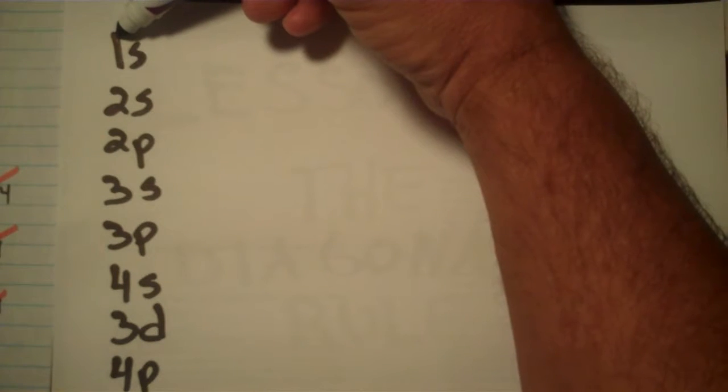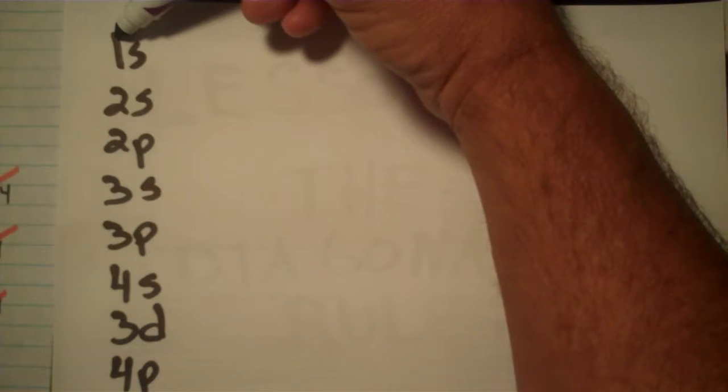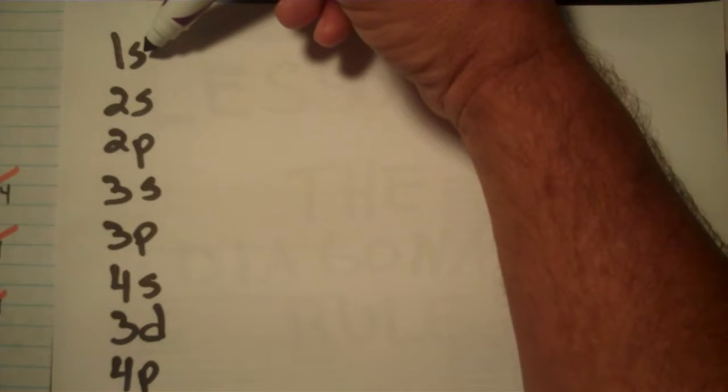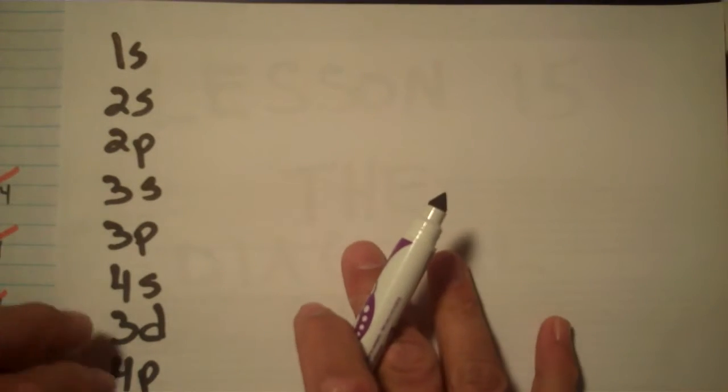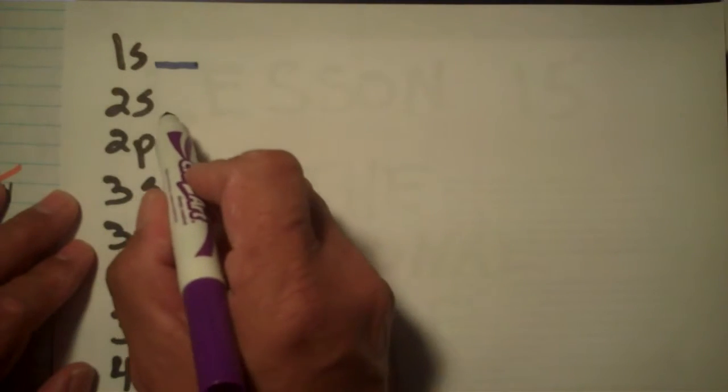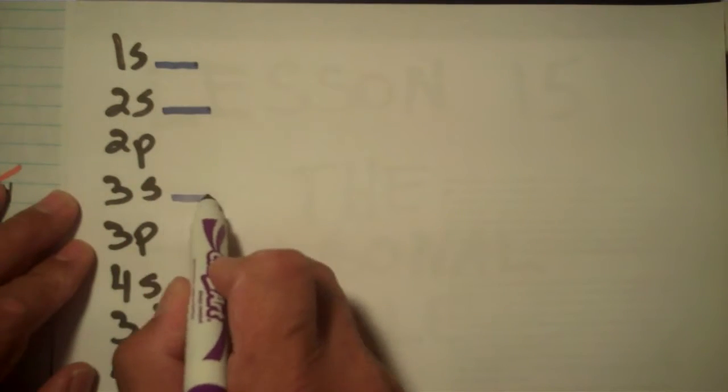Okay, and then remember, whenever we looked at this, the 1 is the principal quantum number, the s is the sublevel, and then after the sublevels were the orbitals, and the s had one orbital. So all my s's, they all have one.